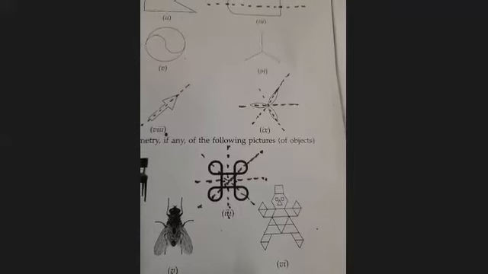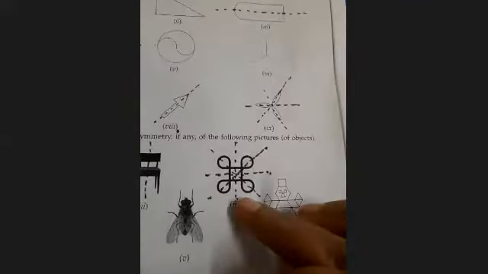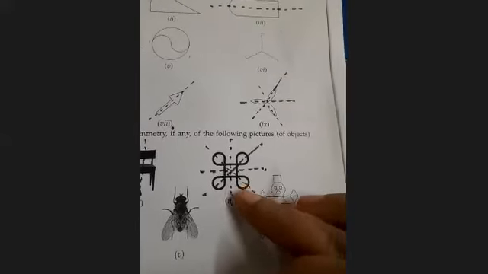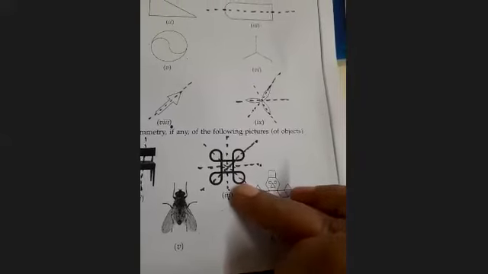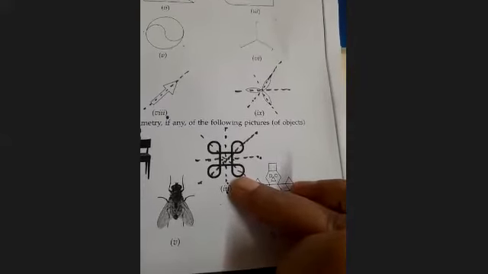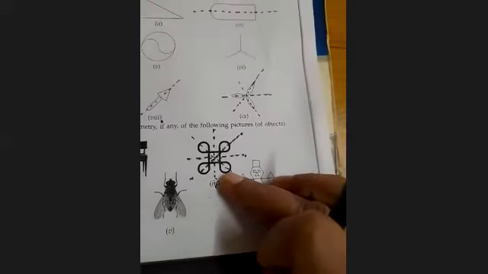Join these corners and divide this figure into equal parts. So in the third figure, we have four lines of symmetry. Clear, students?